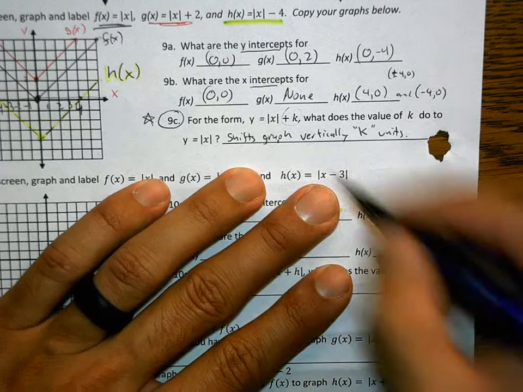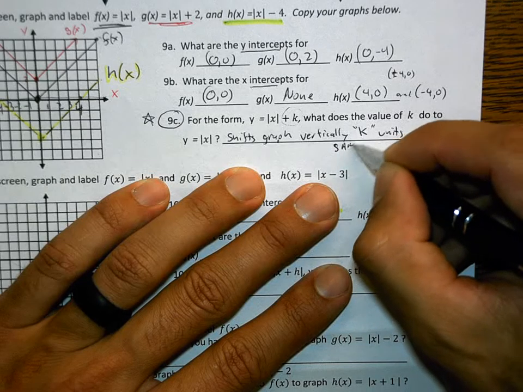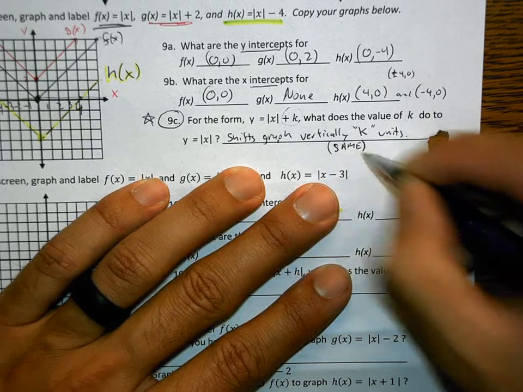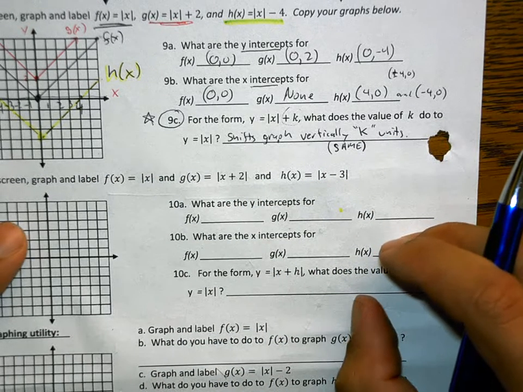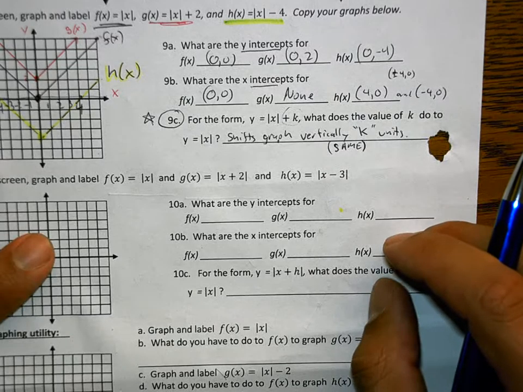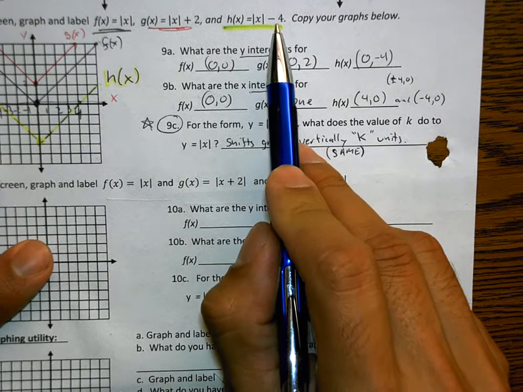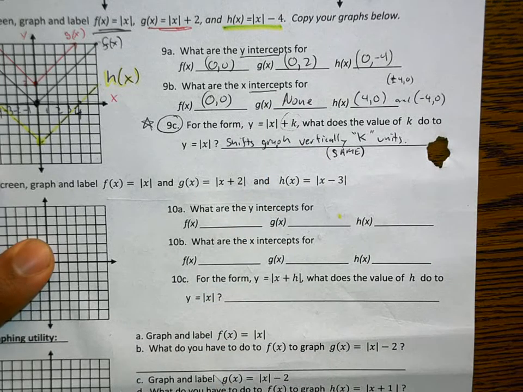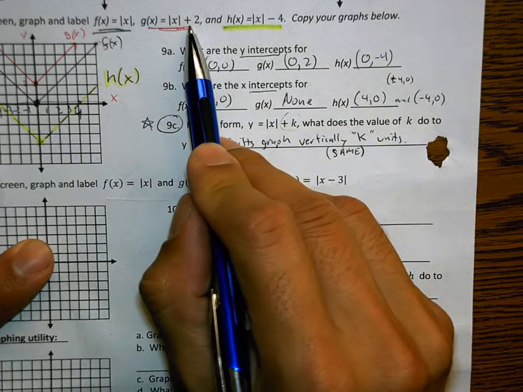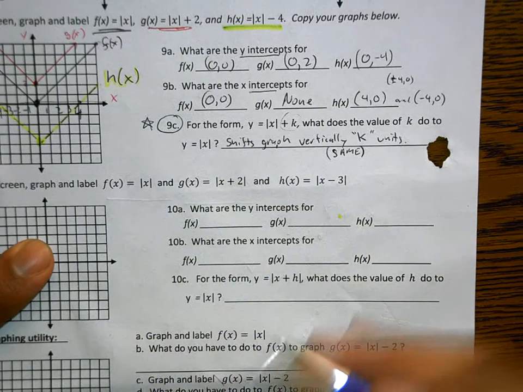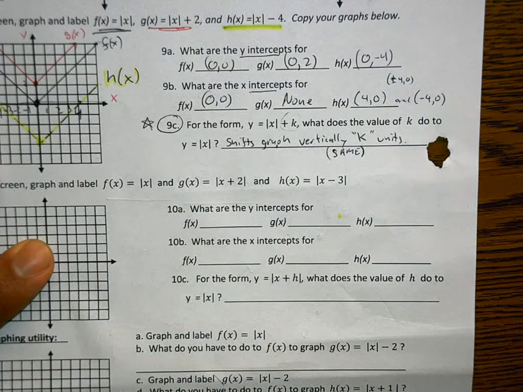I want you to put down that this is the same. Meaning, if I have a -4, it moved it down 4. If I have a plus 2, it moved it up 2. It's the same as a positive 2.